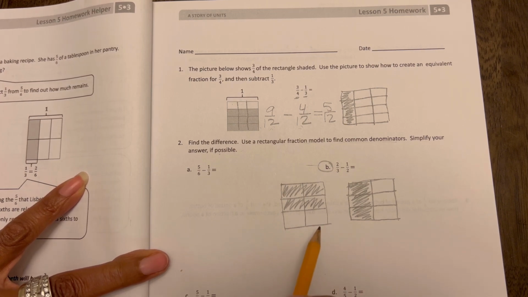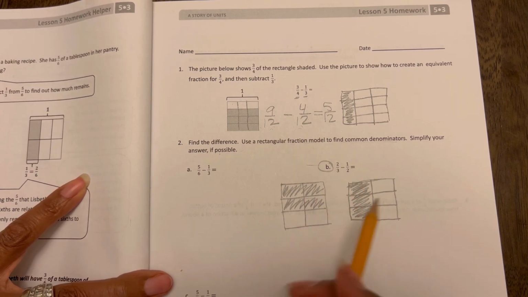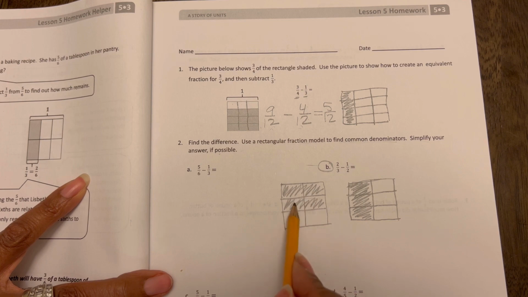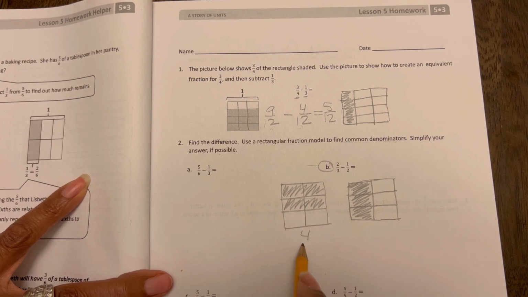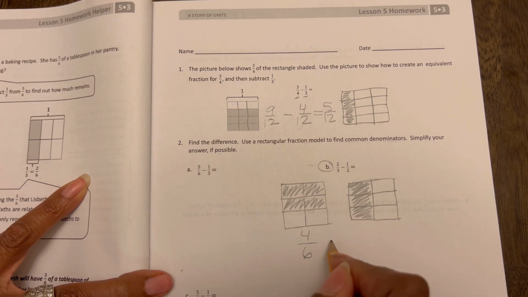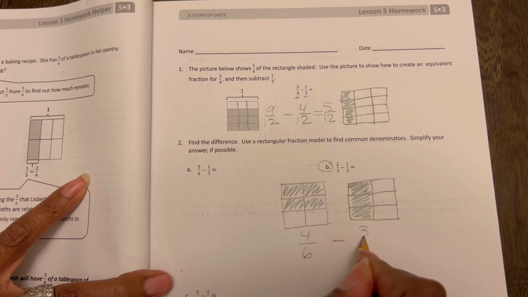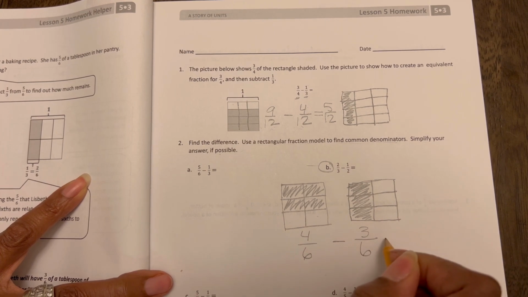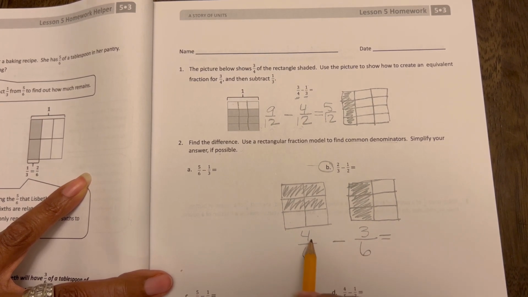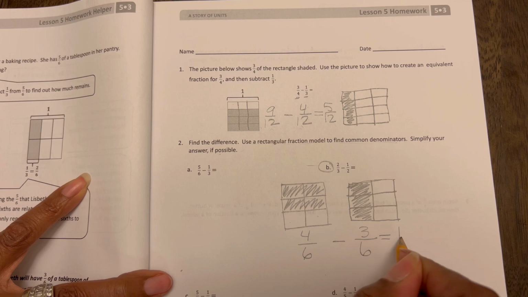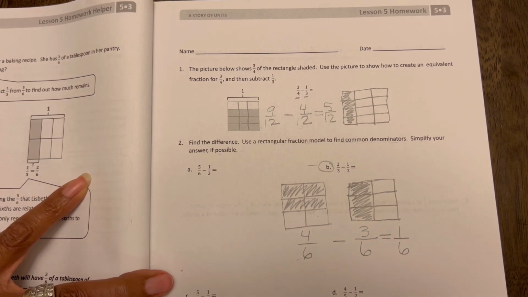Okay, so again, this process helps us to make the like units. So we have 1, 2, 3, 4 shaded here. 5, 6, a total of 6 units. Subtract 1, 2, 3 units here. Again, the units should be the same because that's the whole point of going through all this process. So then you do 4 take away 3, you get 1. Units stay the same, so you write 6.